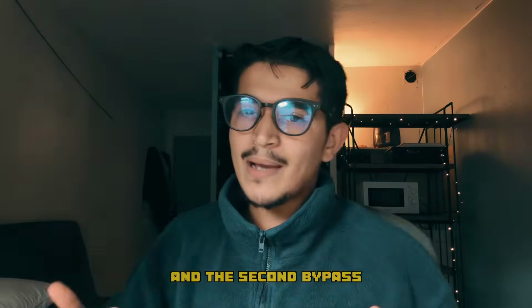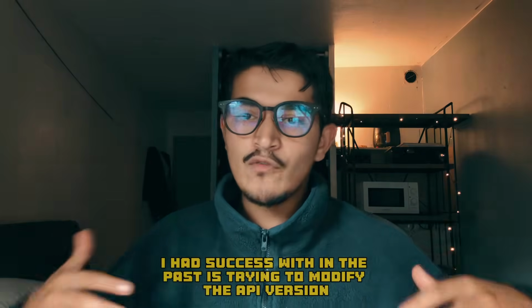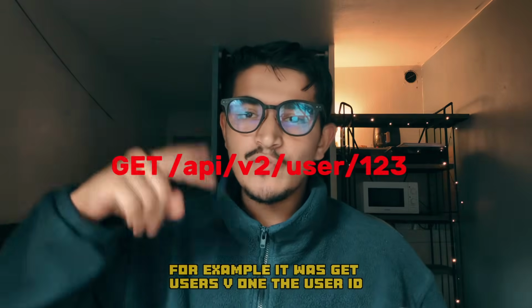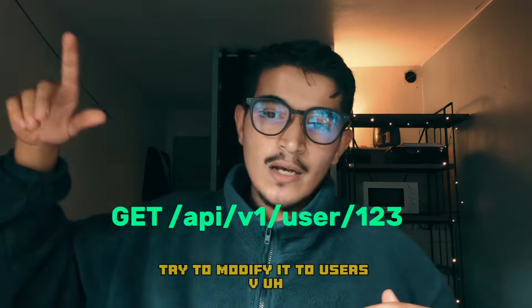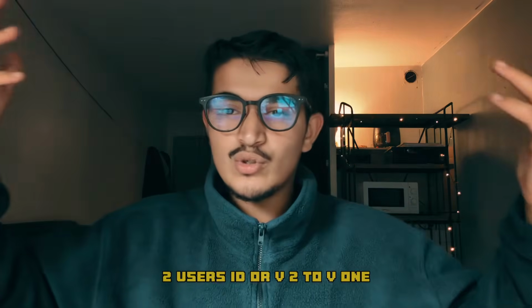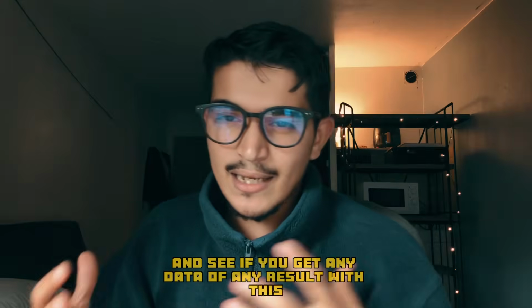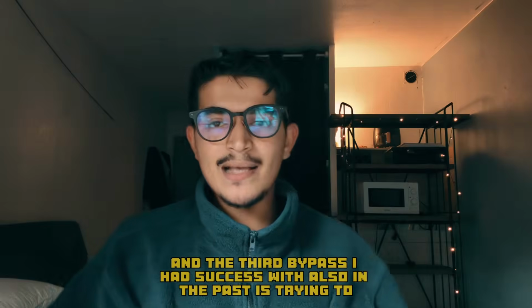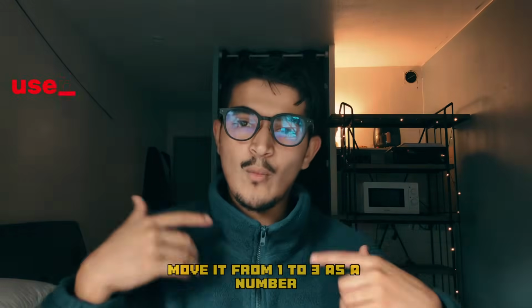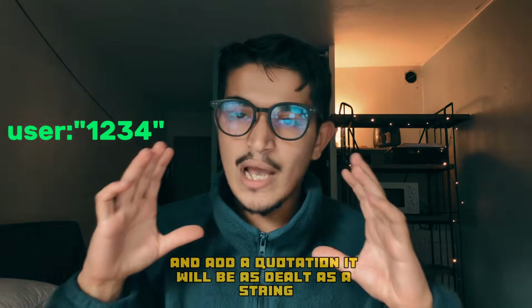And the second bypass I had success with in the past is trying to modify the API version. For example, if it was GET users v1 user ID, try to modify it to users v2 user ID, or v2 to v1, and try to manipulate the path of this API and see if you get any data or any result with this. And the third bypass I had success with, also in the past, is trying to move the ID from 1 to 3 as a number and add a quotation. It will be handled as a string.